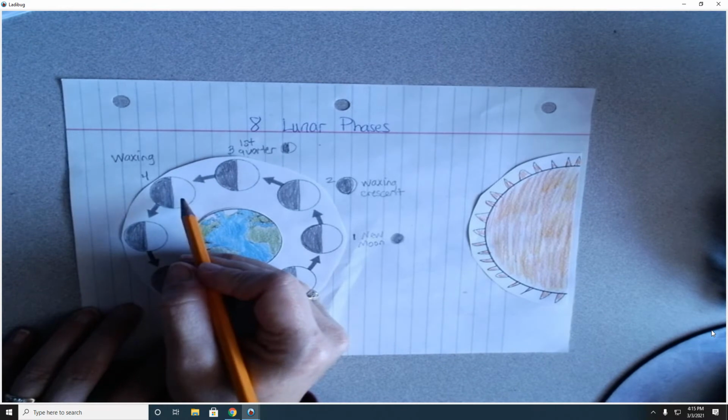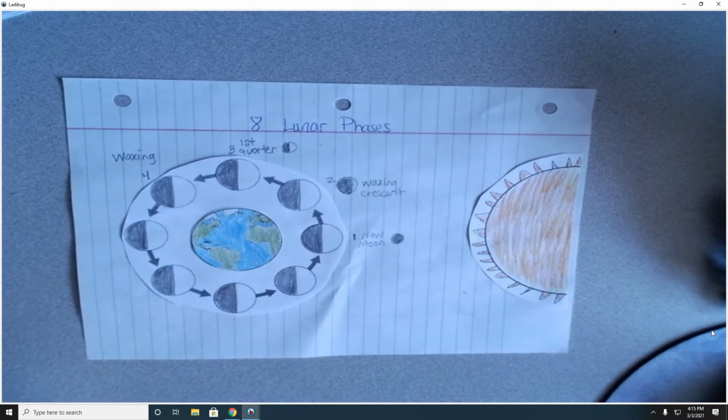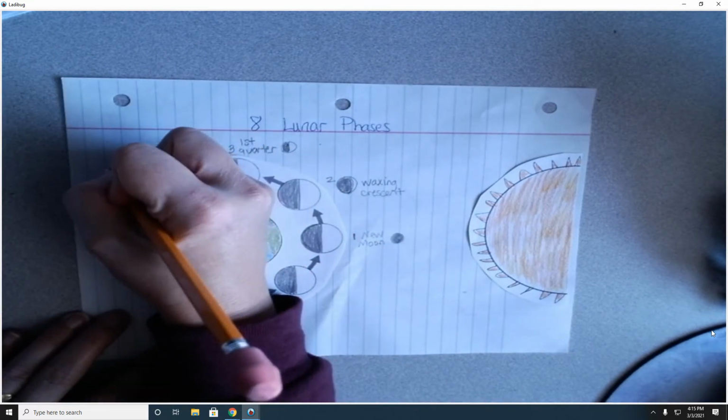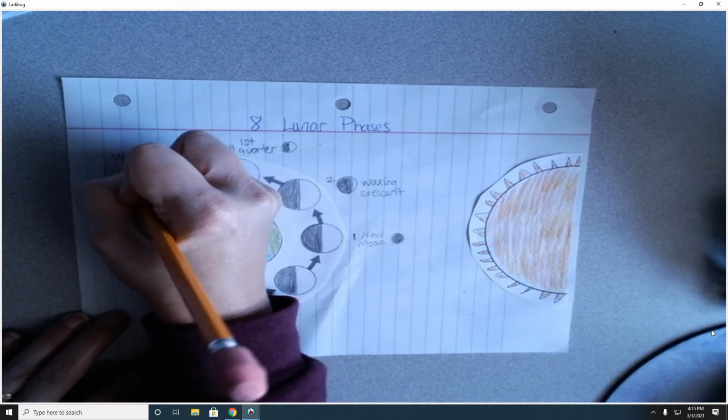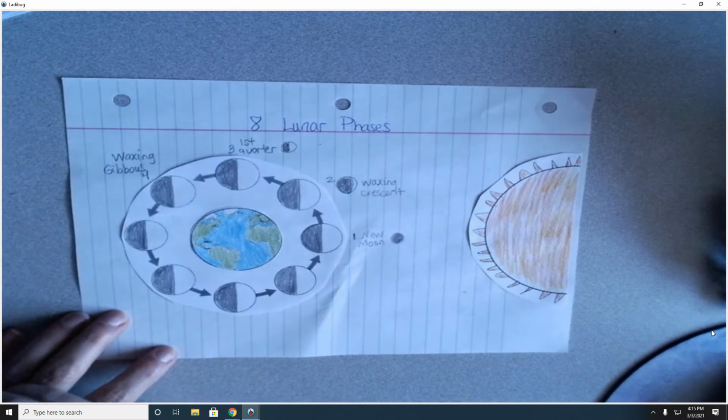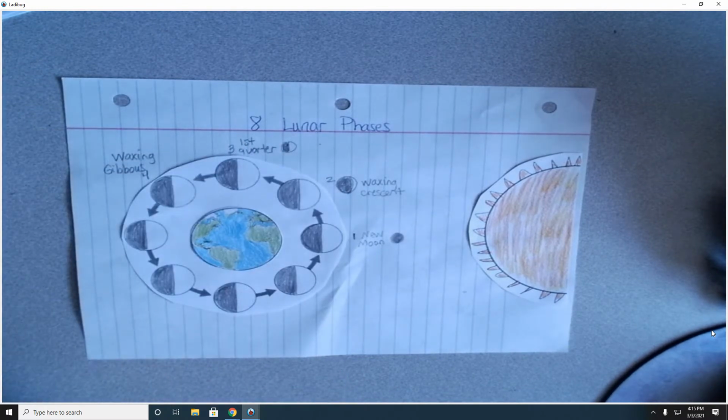Okay. And if any of you've ever watched the show iCarly before, there is a boy on there, really funny kid. His name is Gibby, right? And so this is called a gibbous moon, but I always think of Gibby from iCarly when I think of the word gibbous. And so this is a waxing gibbous moon. You could think of it as a waxing Gibby moon, right?